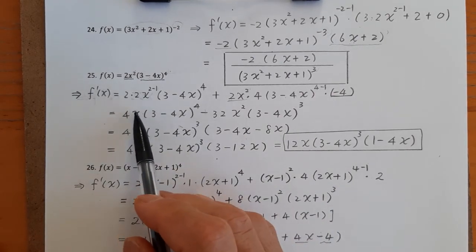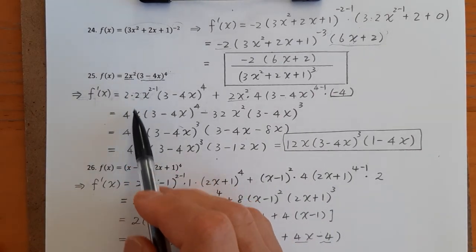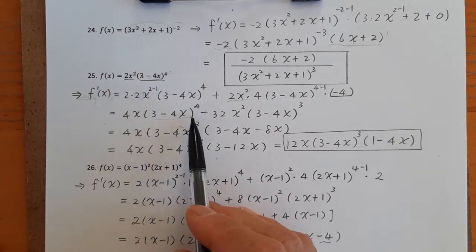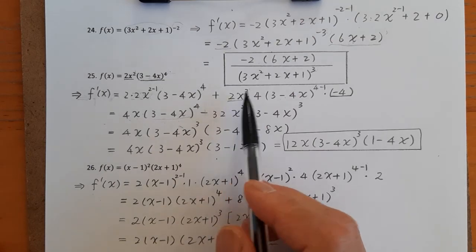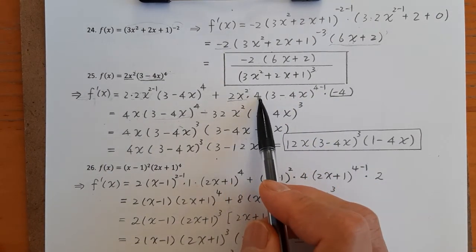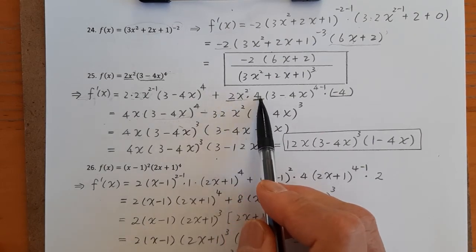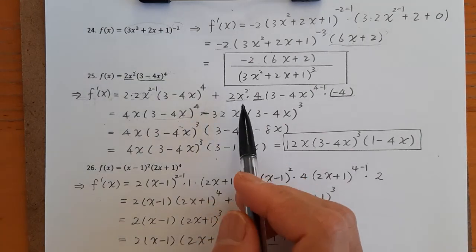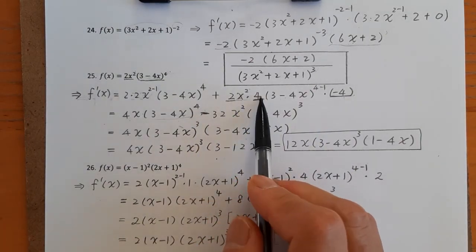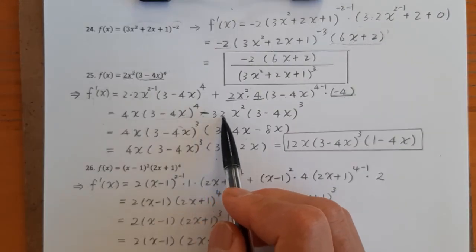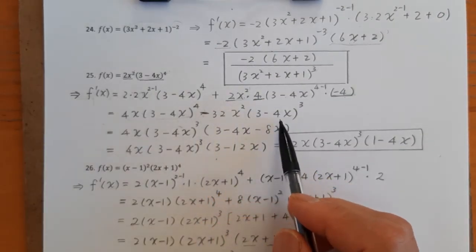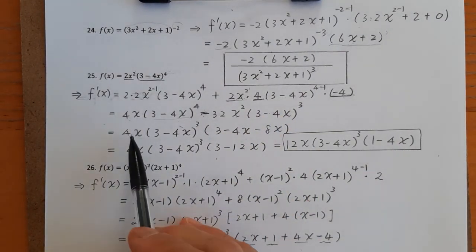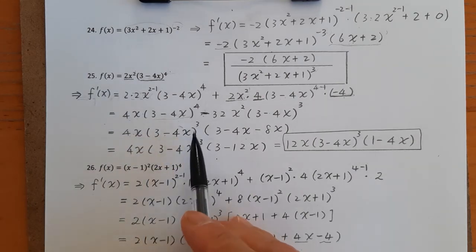Then multiply out. So the first one is 4x times 3 minus 4x to the power 4, we do not take the derivative of this. And then here, 2 times 4 is 8, times negative 4 is negative 32. Those numbers times together: 2 times 4 is 8, times negative 4 is negative 32. Then x squared, then 3 minus 4x, 4 minus 1 is 3. Then 4x and 3 minus 4x cubed.